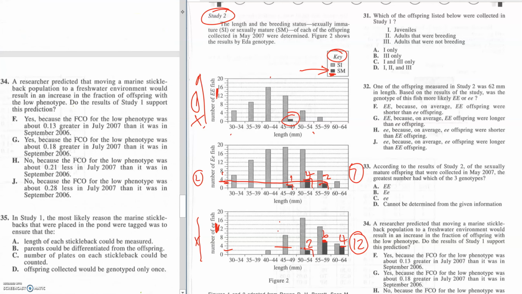34. A researcher predicted that moving a marine stickleback population to freshwater would result in an increase in the fraction of offspring with the low phenotype. Do the results of study 1 support this prediction?